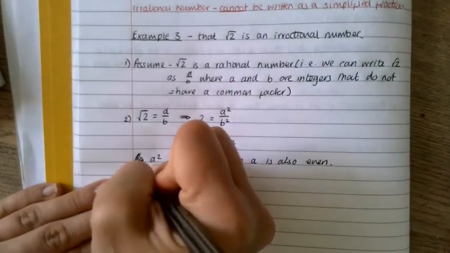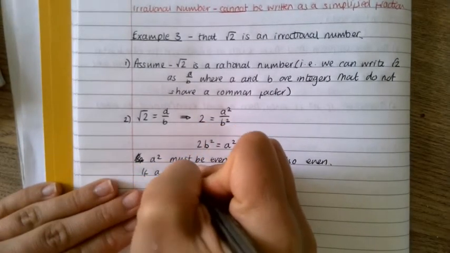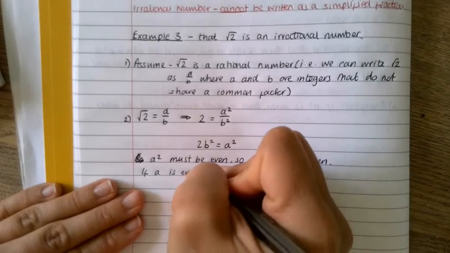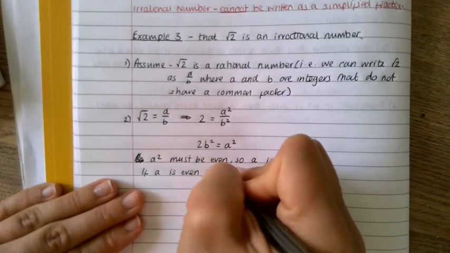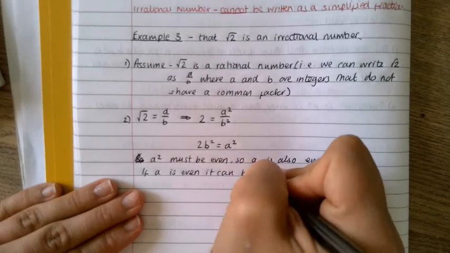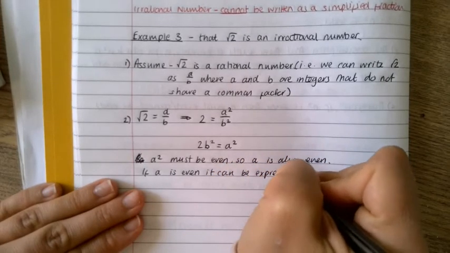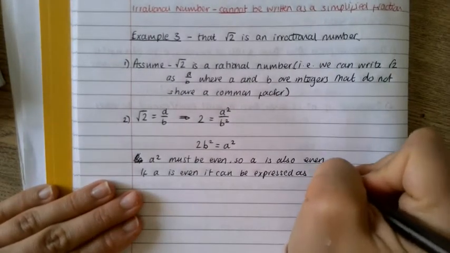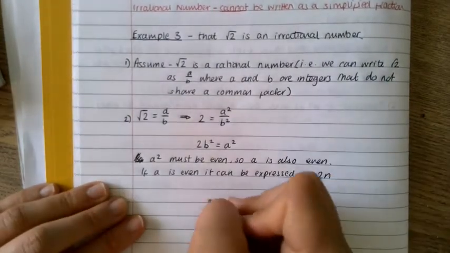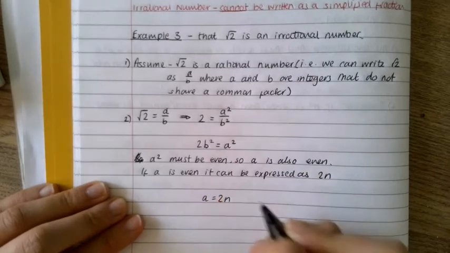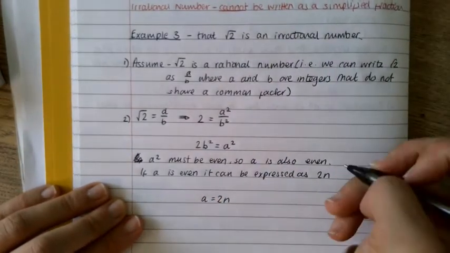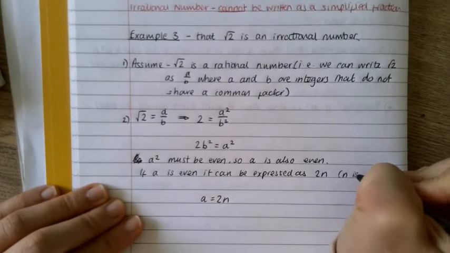So if a is even, we can express it as 2n. So a equals 2n, 2 multiplied by some other number. We should state that n is an integer.